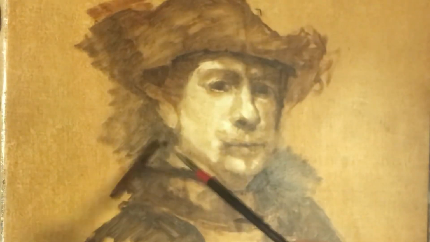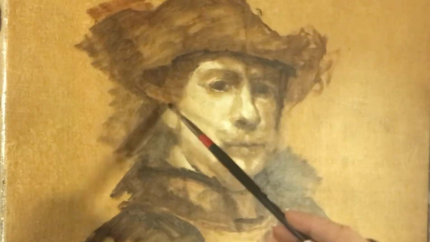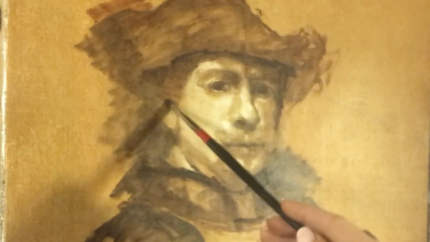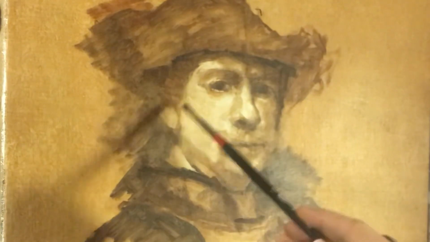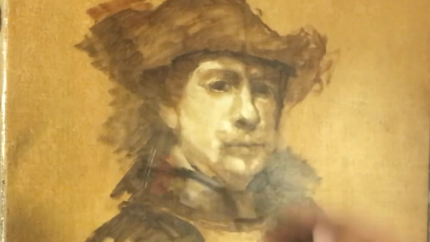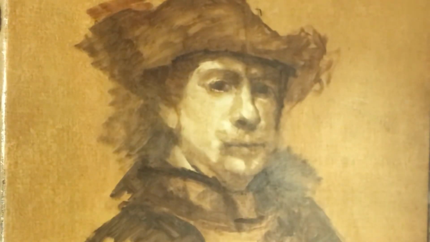Alright, so I think we're getting about to the place where I can spend a little bit of time now on the background, getting some of that where I want it, and pushing some of these values a little bit more.